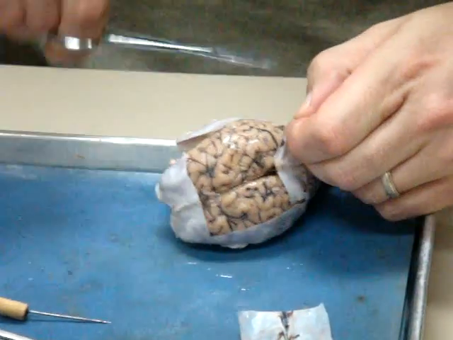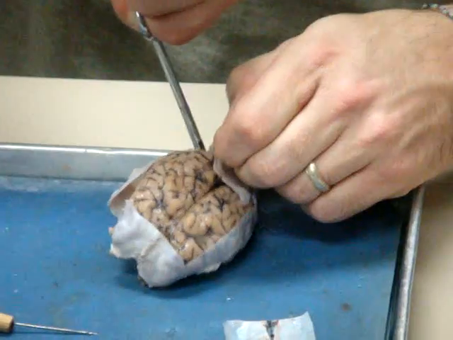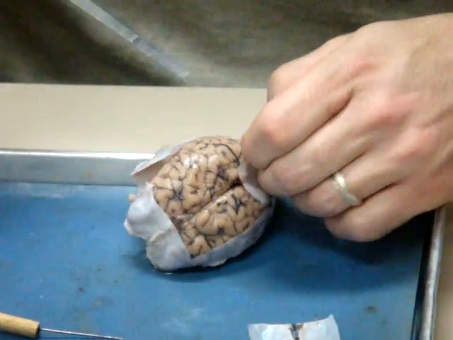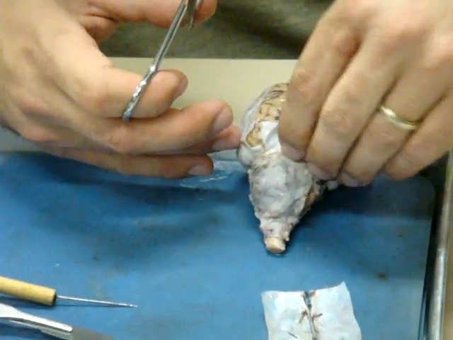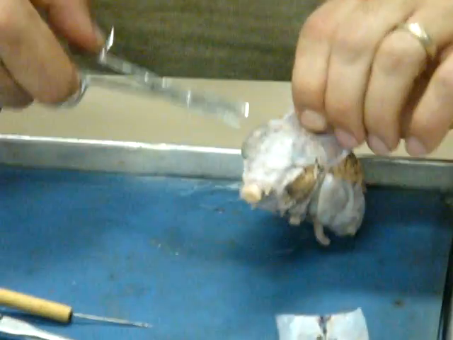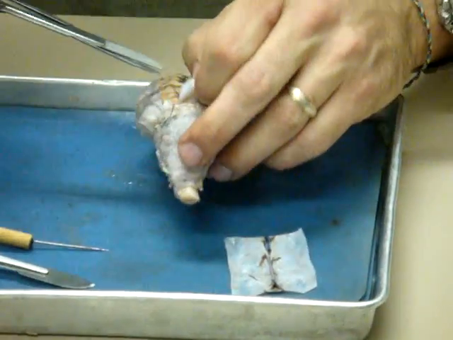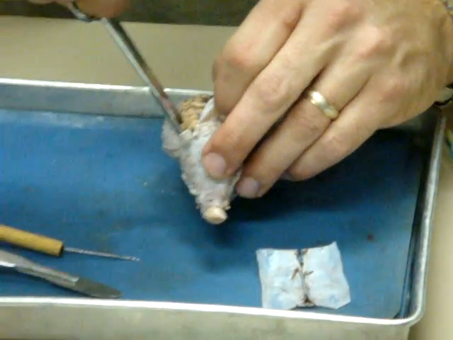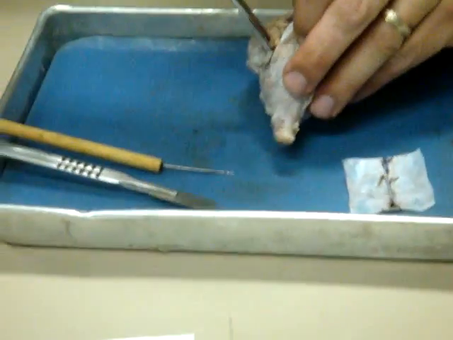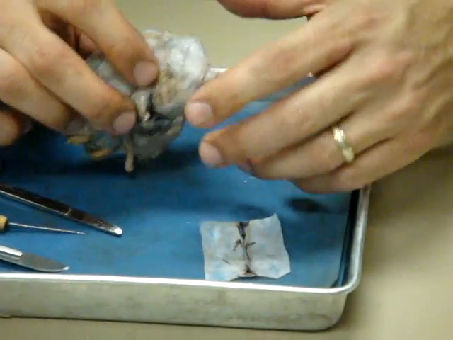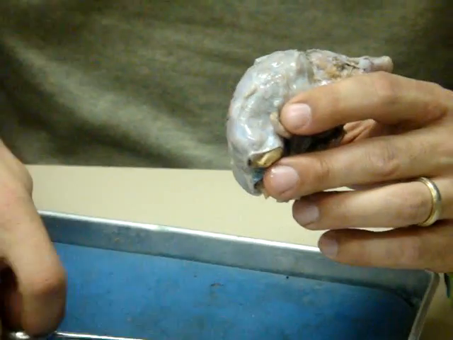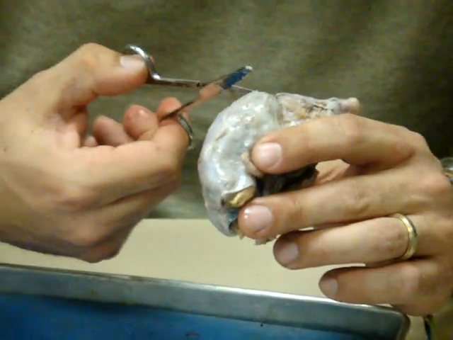I probably didn't get through the whole thing yet. I'm going to have to go in that space between the cerebellum and the cerebrum. It's holding on there pretty good. I keep this scissor closed until I get in, then I can spread it. Just try to get right to the same spot I was before and snip. Okay, now when I pull that out, let's cut around a little bit more so I can get a bigger piece to show you.